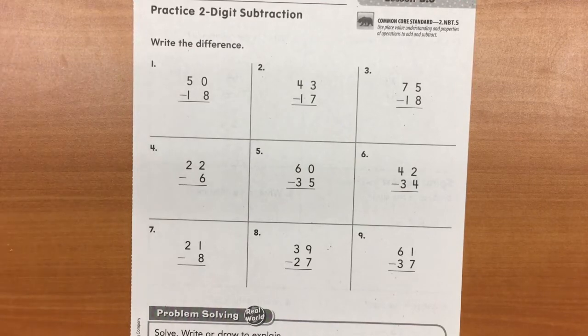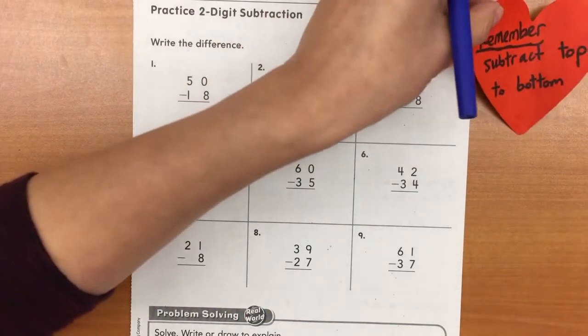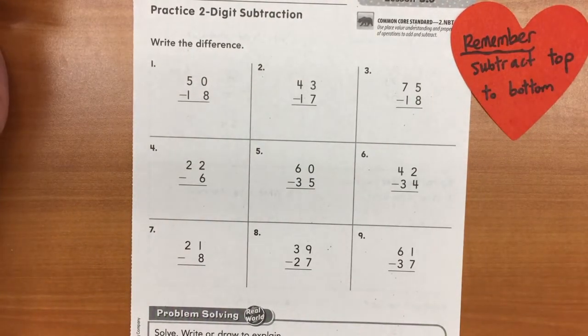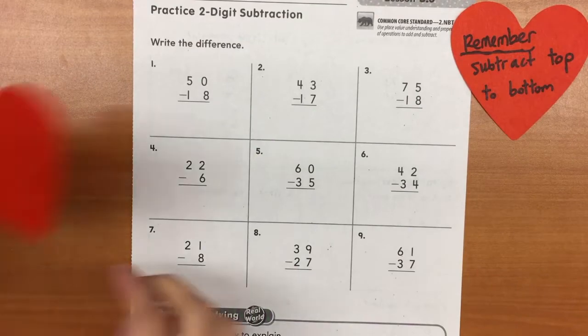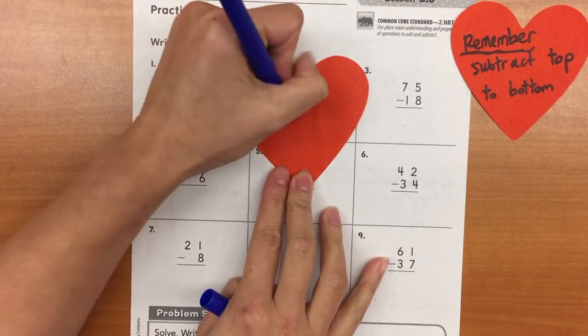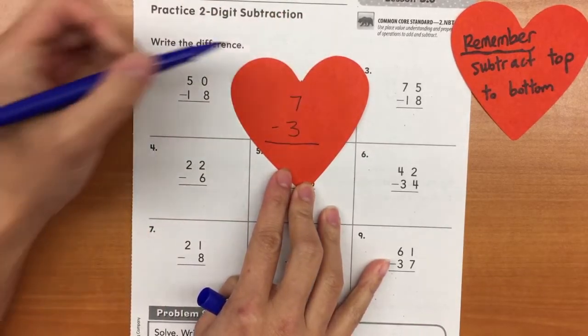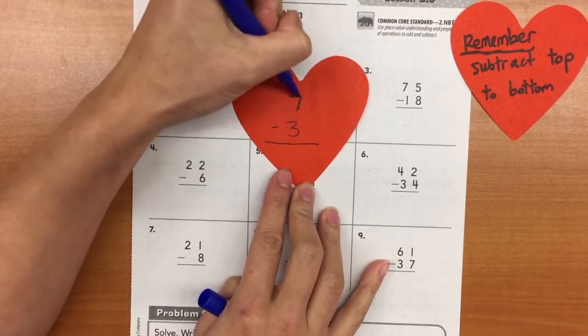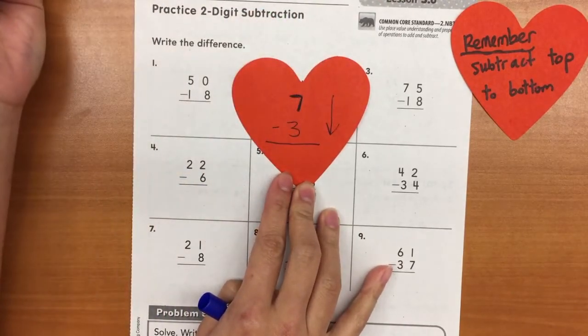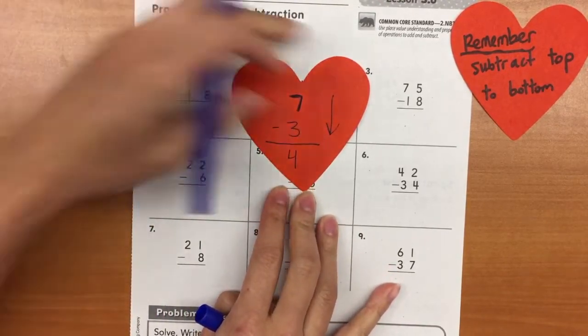The first thing I want to remind students is to remember to subtract top to bottom. What I mean by that is when you have a question like 7 minus 3, we always subtract from top to bottom. So we're going 7 minus 3 equals, it's probably going to be 4.